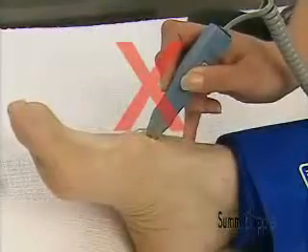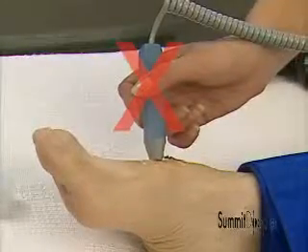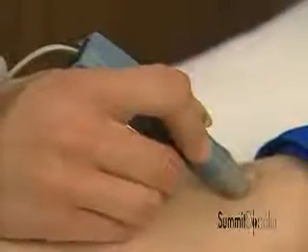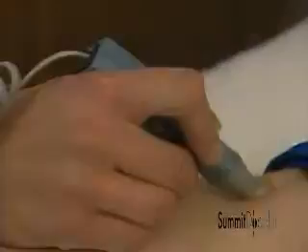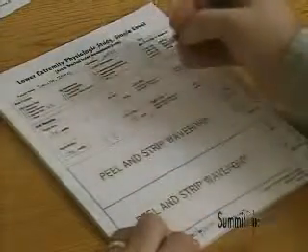Here's an example of improper technique. Angles like this should be avoided. Remember to use the proper 45-degree probe angle. Now we are ready to complete the LifeDop ABI report form.